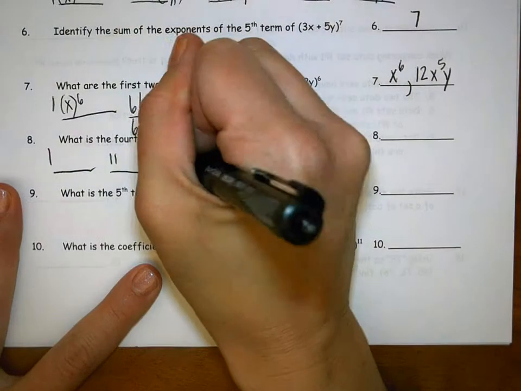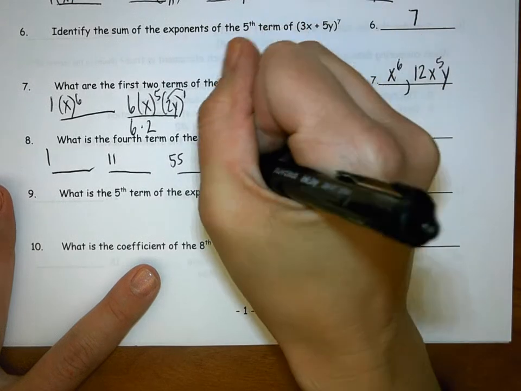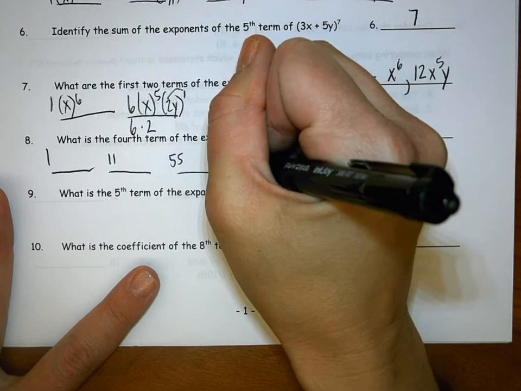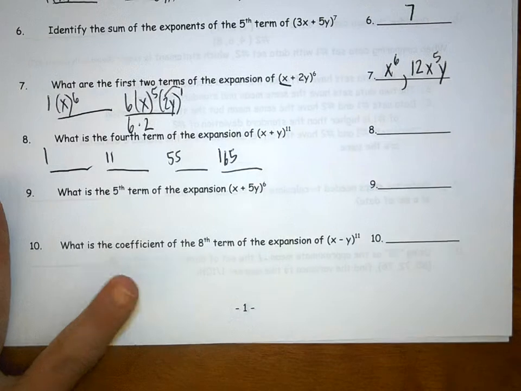1, 11, 55, 165? Is that what you said? Does everybody agree? Sorry, I was just looking.